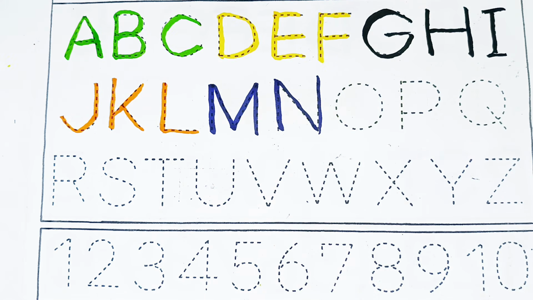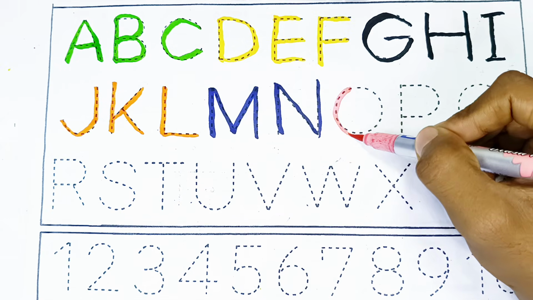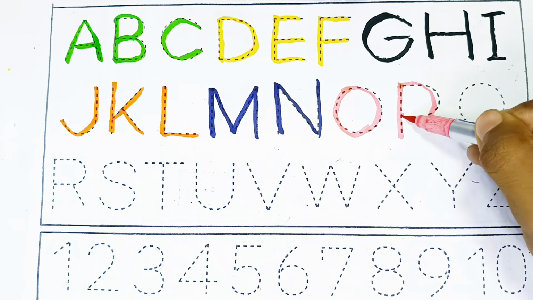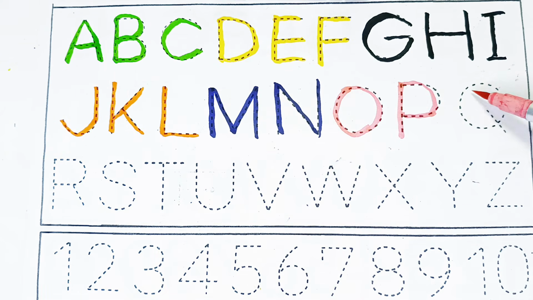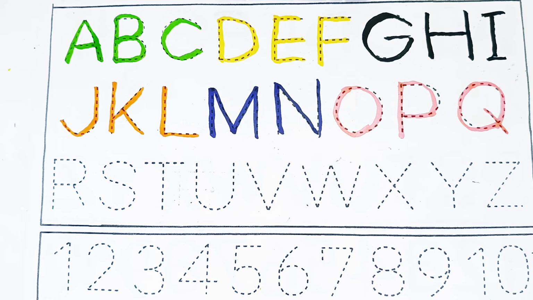N for Nose. Kids, now you draw O. O for Orange. P for Parrot. Q for Queen.